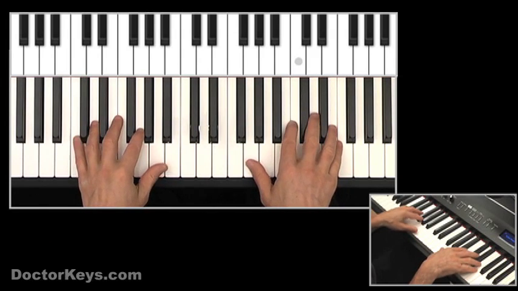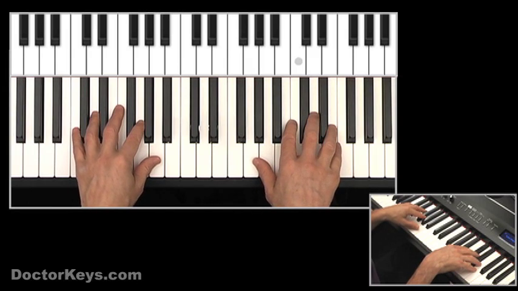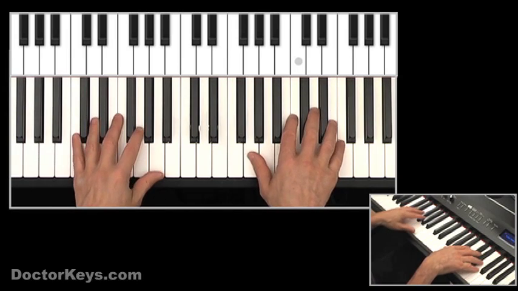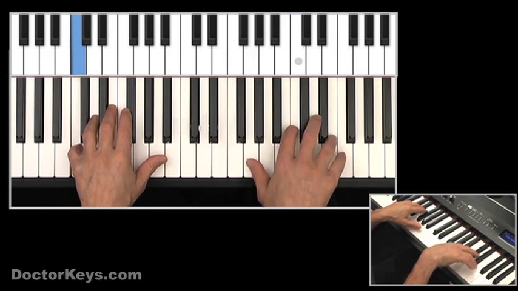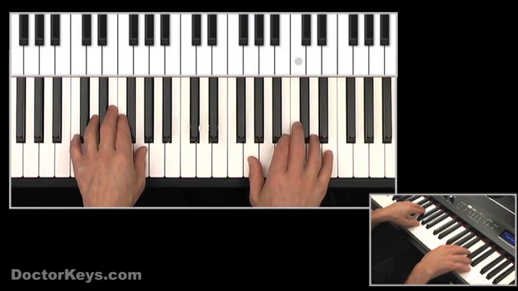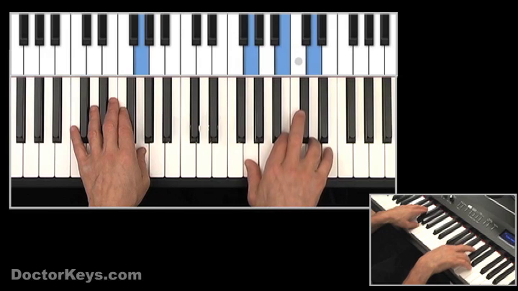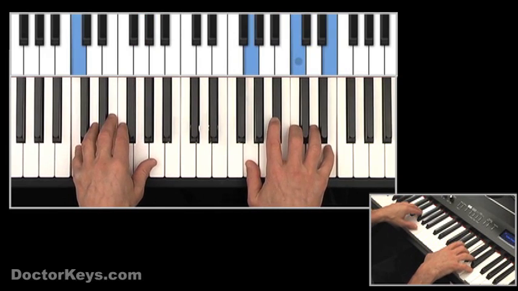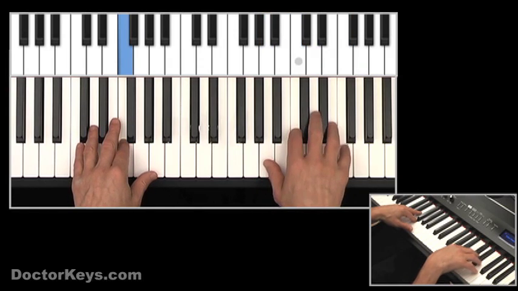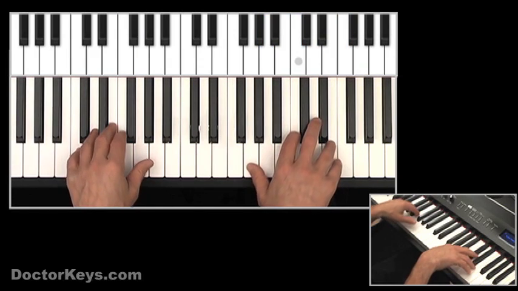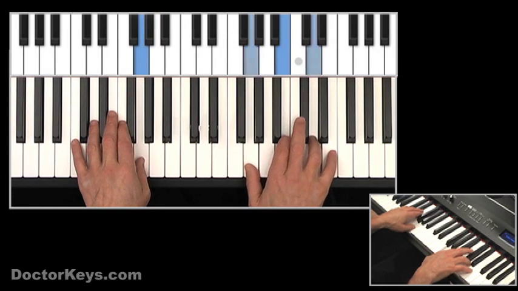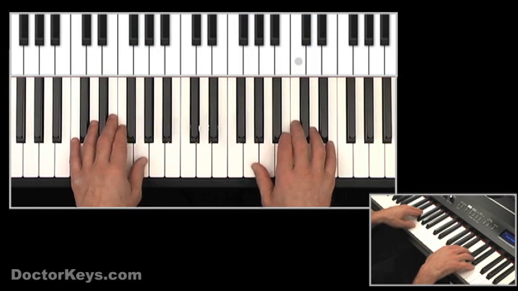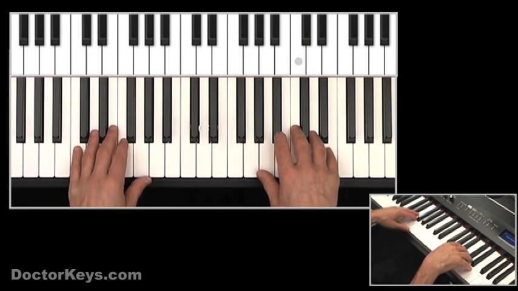So far in my course, you've learned to accompany a ballad in a very basic way, like this. So the right hand is playing a chord on each beat, while the left hand holds down the root of each chord. Now here's something you could do to make that more interesting.